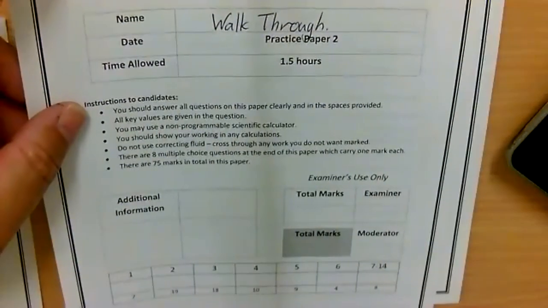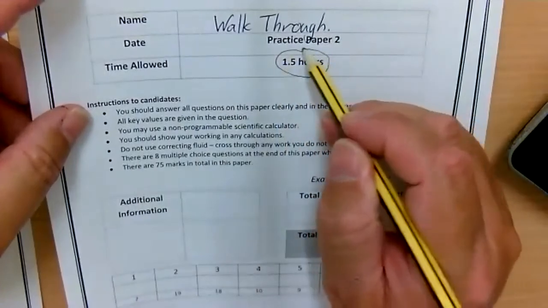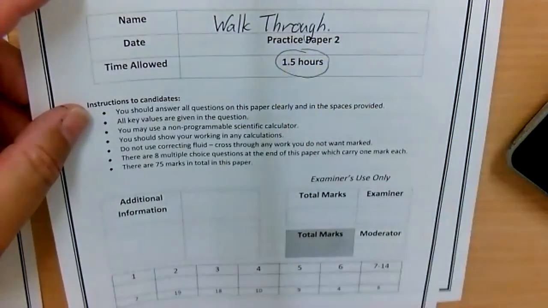Bear with me for a few seconds while I find it. On the front page, I'll switch to the desk camera. On the front page, it tells you it's 1.5 hours. So on the front page of all the UFP papers, it tells you exactly how long you've got to do it. Okay? Okay, sir.